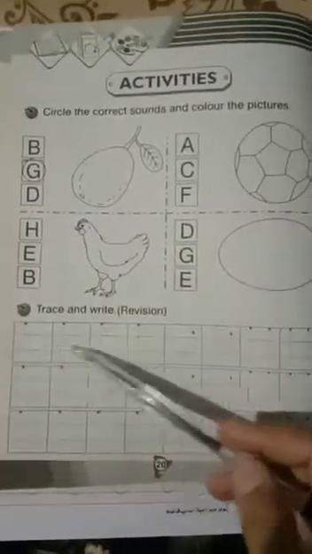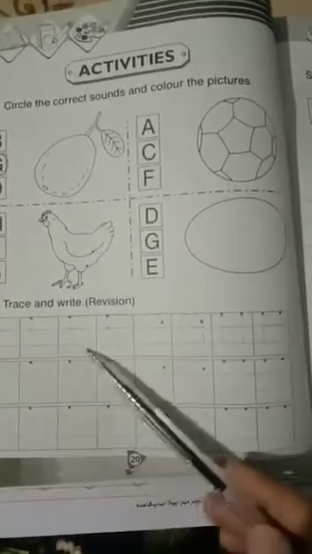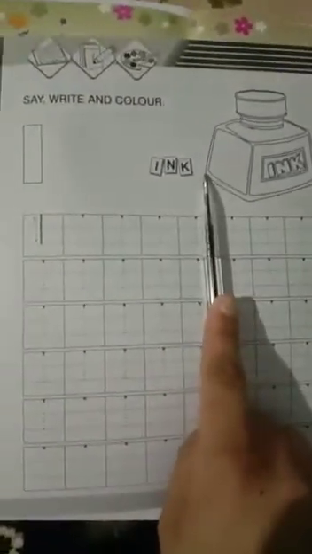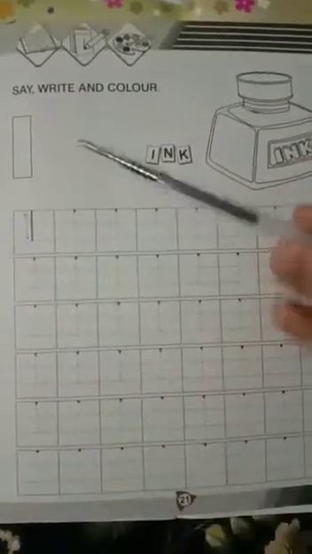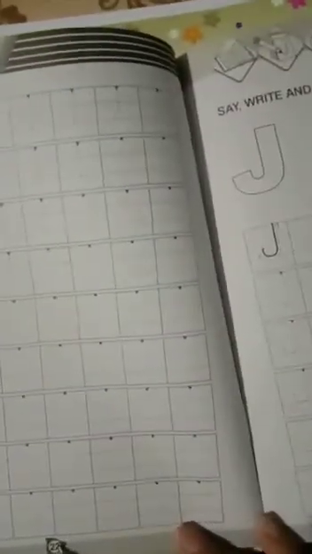And also they will trace and write these E, F, G and H. After this, I for ink. And the students will color this ink pot and also they will trace all of these I and write here I. They will also do this page number 22.